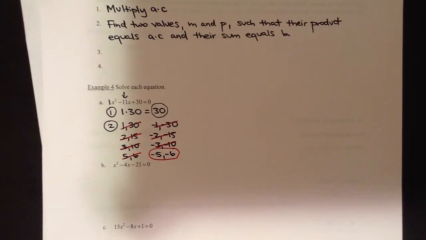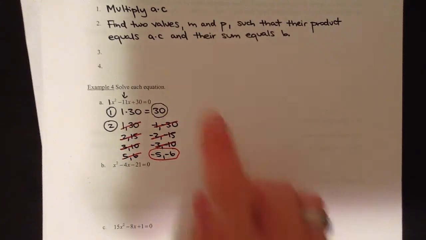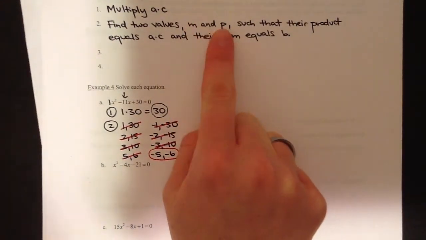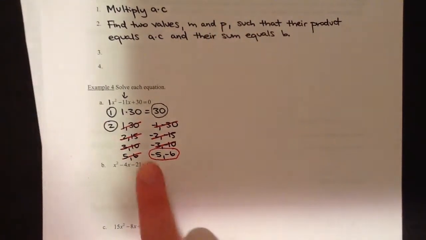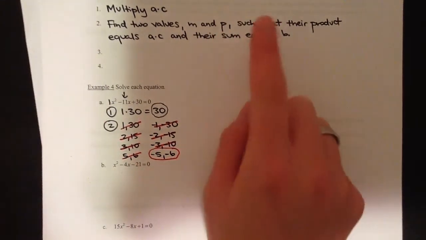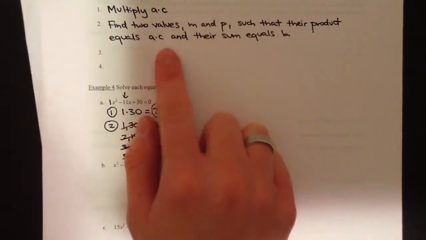So let me kind of re-explain exactly what this step just did. So we want to find 2 values, M and P. So the values that we found were -5 and -6, such that their product is A times C.